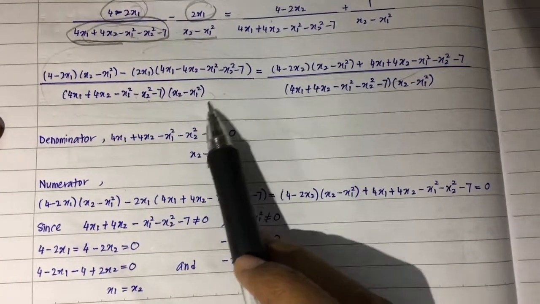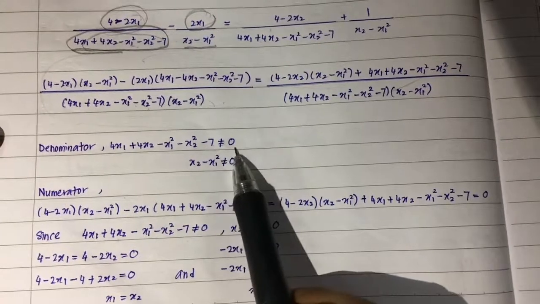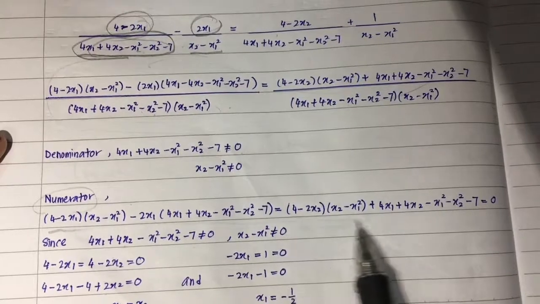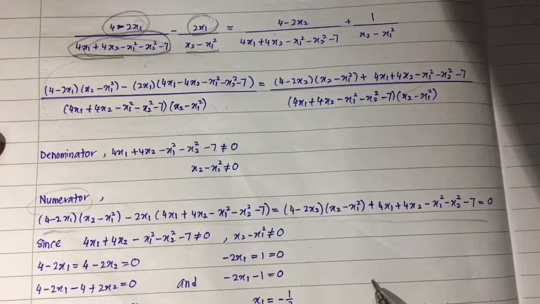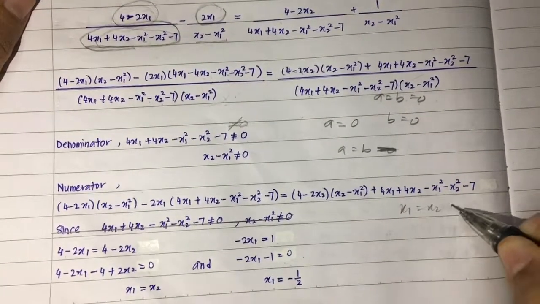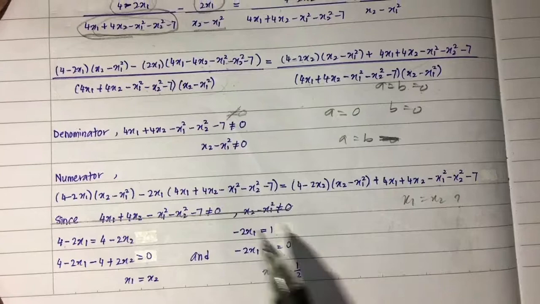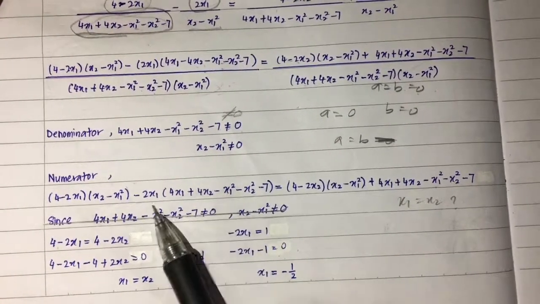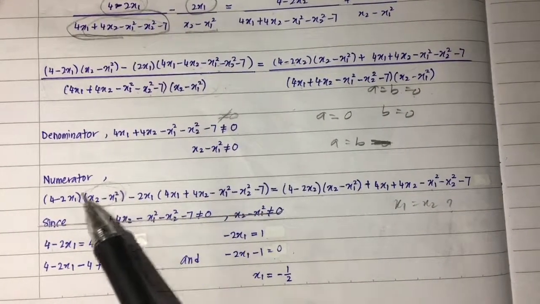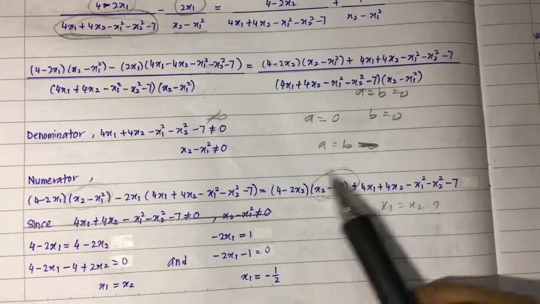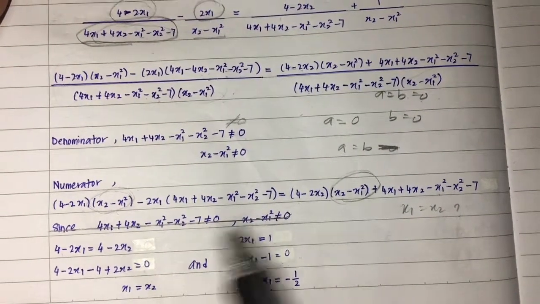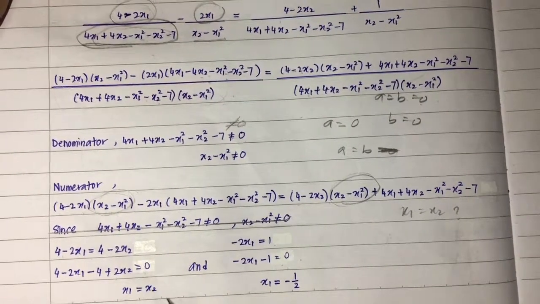Then we want to express x1 in terms of x2, right? Since both denominators are not equal to 0, we can use only the numerator. So this is the numerator that we can get. So how to express x1 in terms of x2? We compare both sides, left hand side and right hand side. In the left hand side, we can see this value is the same as this unknown value here. So we compare 4 minus 2x1 equals 4 minus 2x2. So we get x1 equals x2.